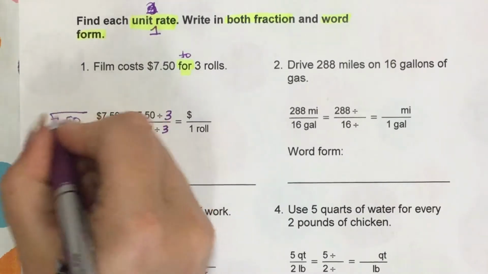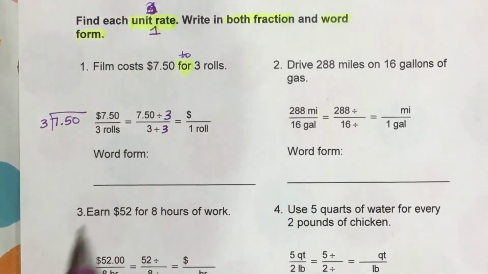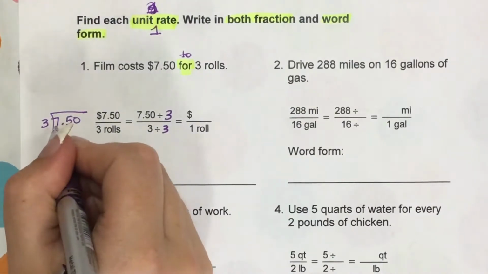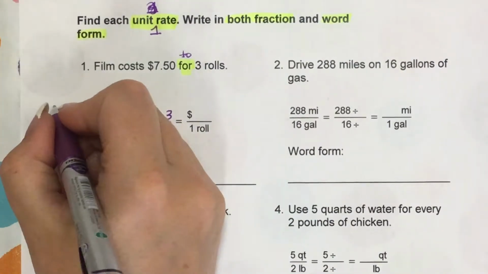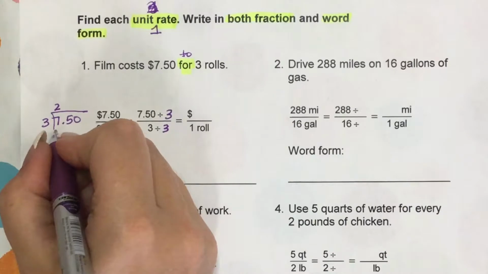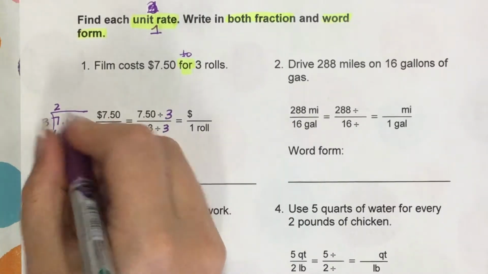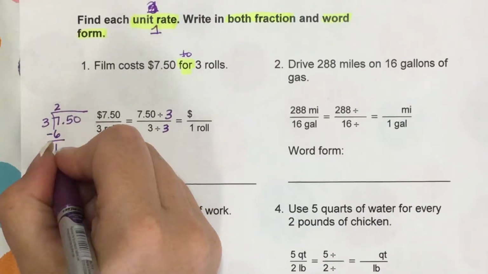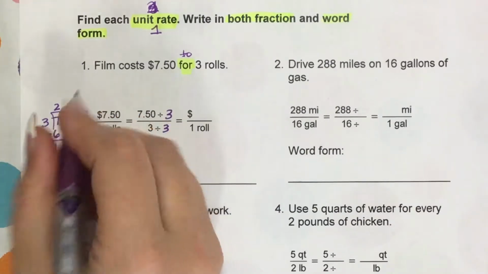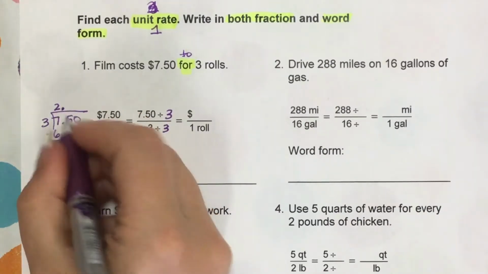750 divided by 3. So does 3 go into 7? Yes, it does. How many times? It goes in 2 times. 2 times 3 is 6. Then I'm going to subtract. 7 take away 6 is 1. Then I'm going to drop down this 5 and put the decimal right there.